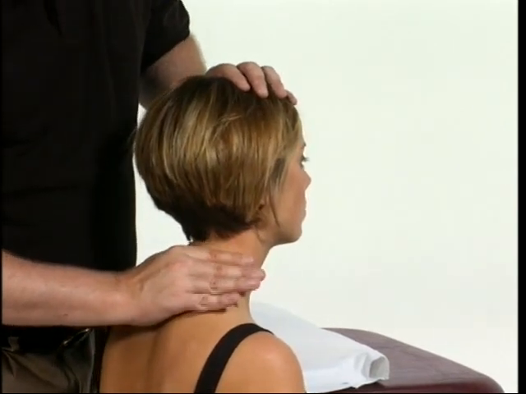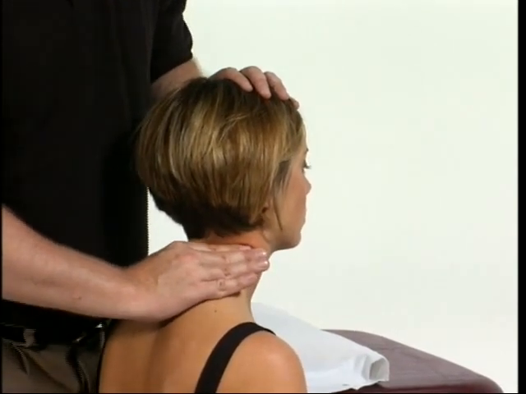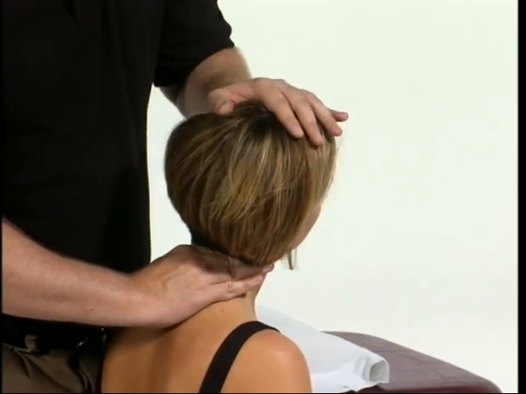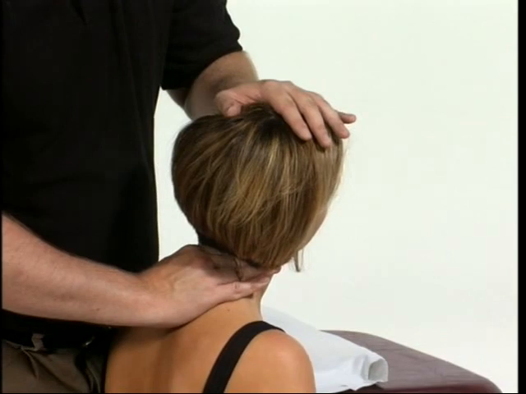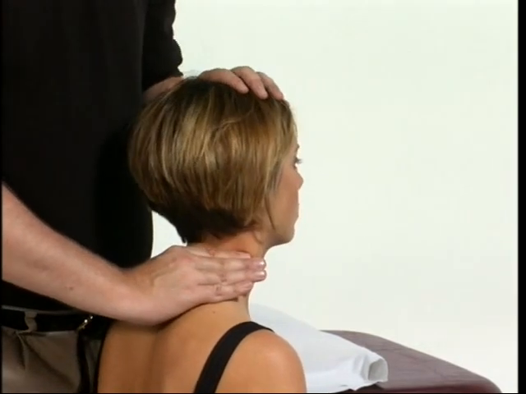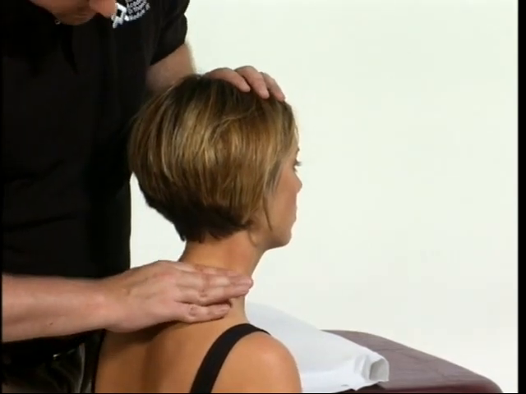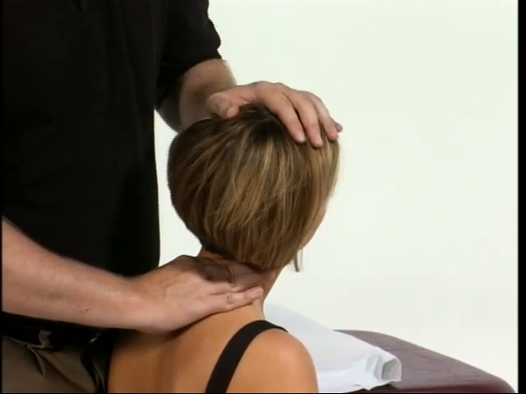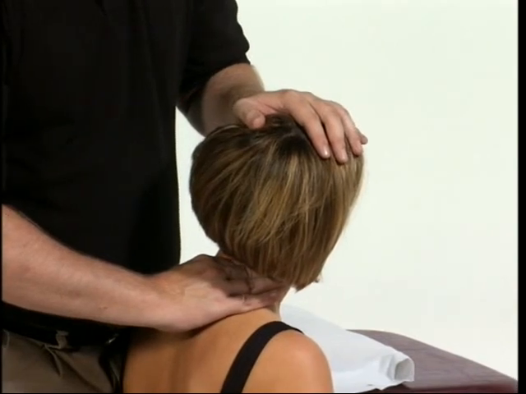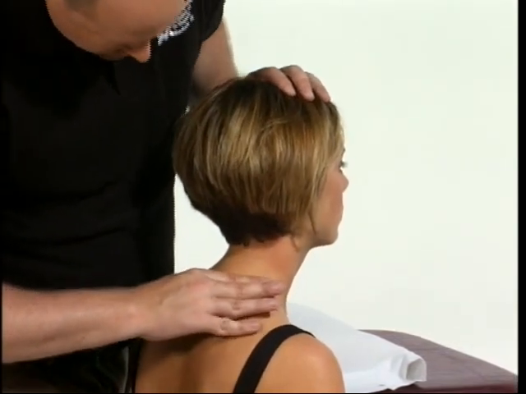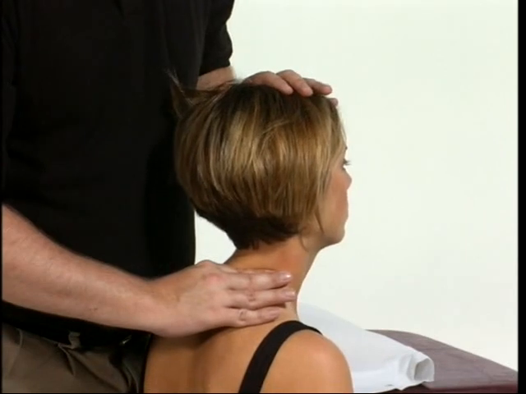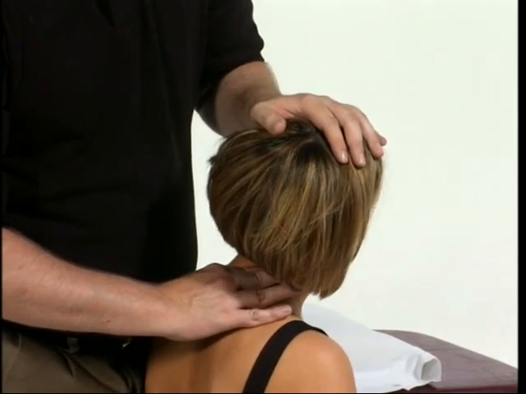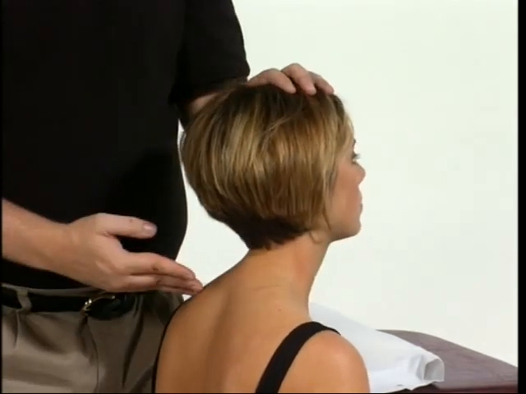Bring her back. Move down to C5. Take up the soft tissue slack. Side bend her over. She goes a little bit further. Feel the end feel. Then C6. Take her on over. And then the last one, C6, 7. Keeping the fingers pointing towards the orbit. And we'll compare with the other side.